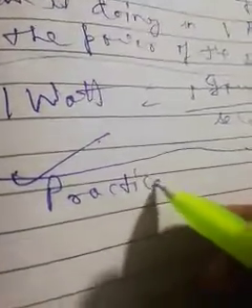Some practical units of power are also there, like horsepower. Practical unit of power, that is 1 horsepower. 1 HP is 746 watt.